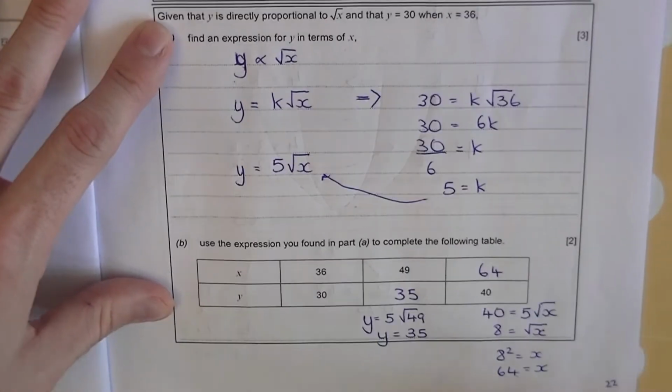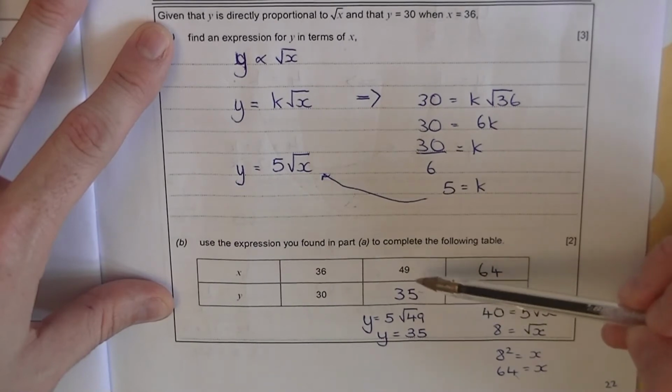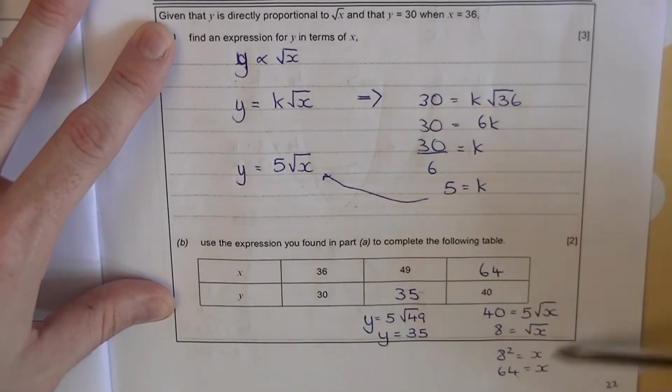And again, have a little look at my workings here. You can then work out what y is when x is 49 and what x is when y is 40 with a little bit of algebra. Make sure you're okay with that.